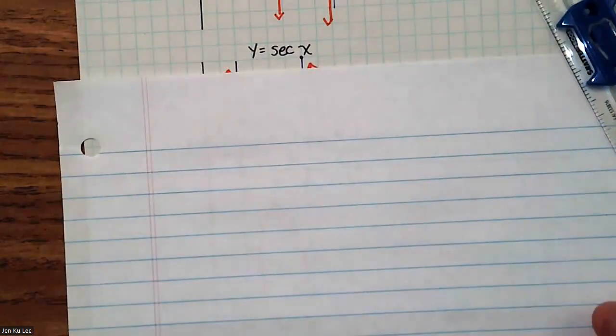So we just went over cosecant and secant, right? The parent functions, parent graphs.